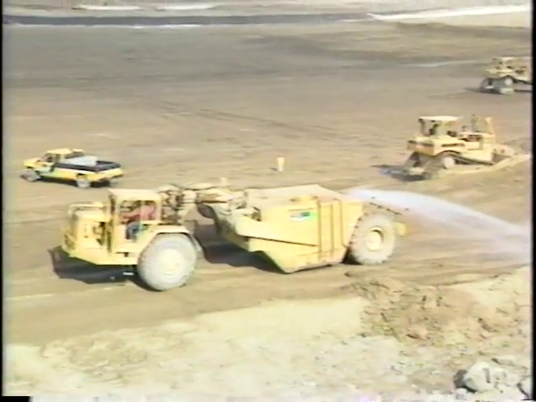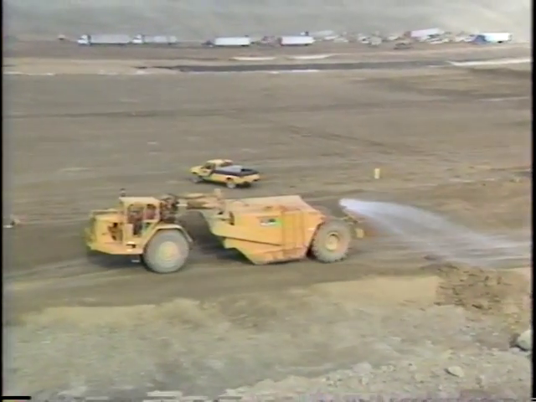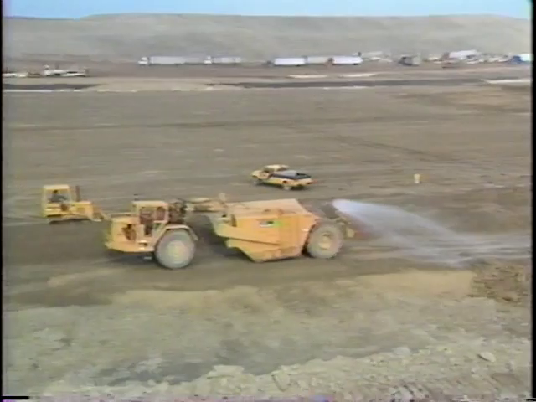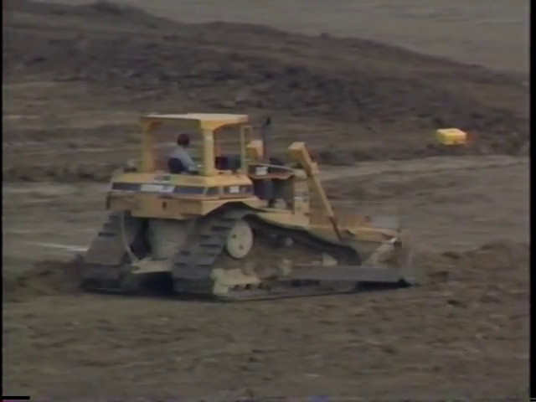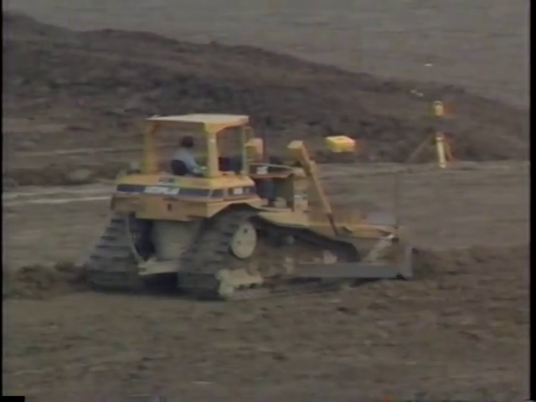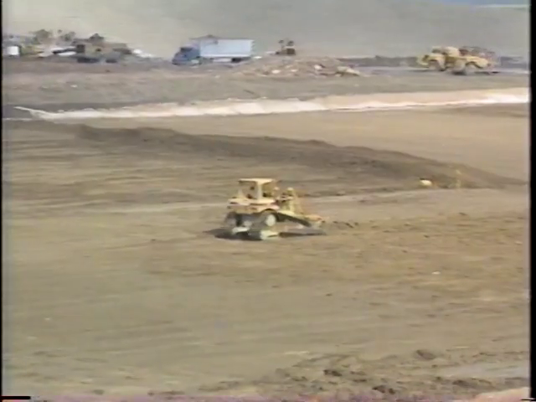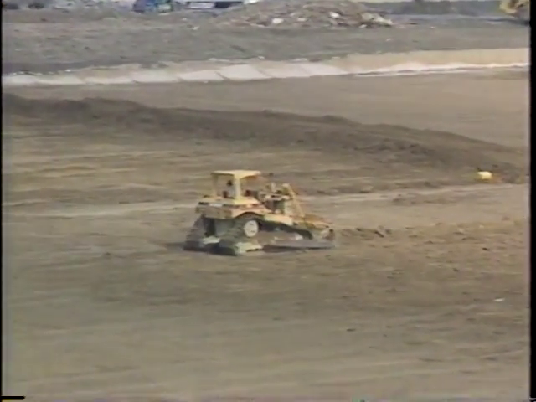The construction of a modern landfill is an intricate, complicated, and expensive project, a far cry from the days of the dump. The main focus of the design and construction activities at the Livingston landfill is the protection of the environment.